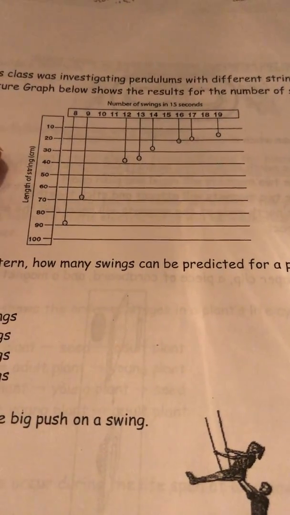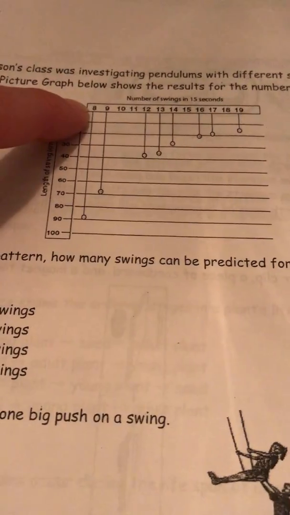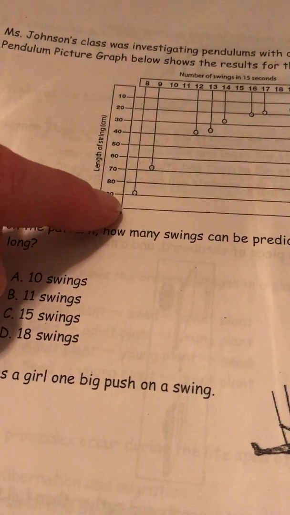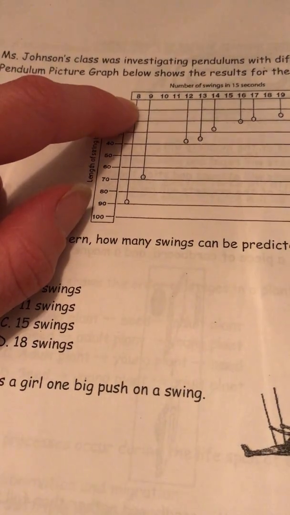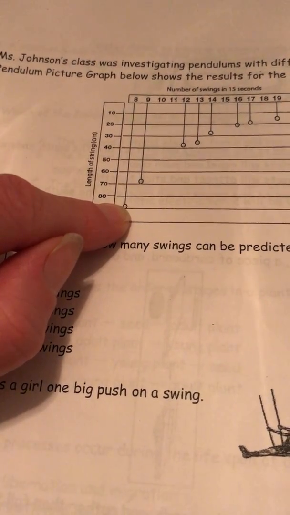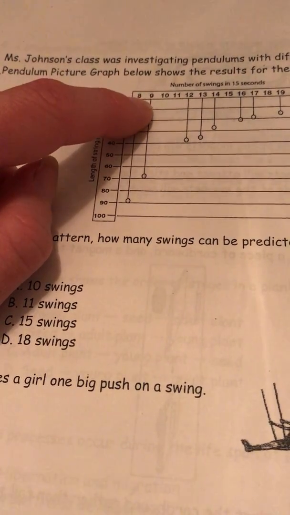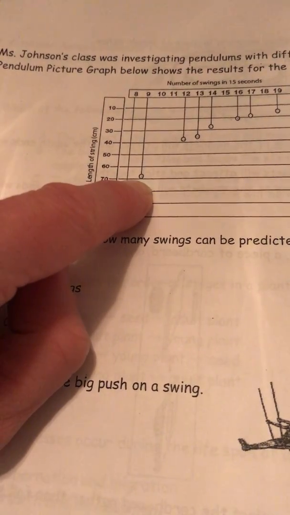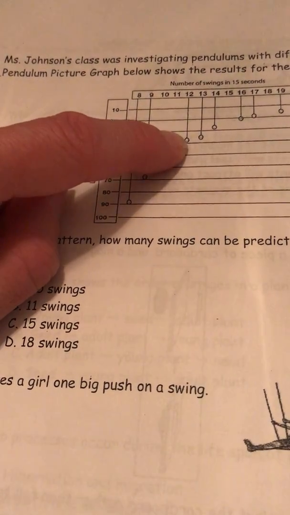So if it was 90 centimeters, it took 8 seconds. Or that's how many swings, sorry. If it was 90 centimeters of string, it did 8 swings in 15 seconds. If it was 70, it did 9 swings. If the string was 40, it did 12.